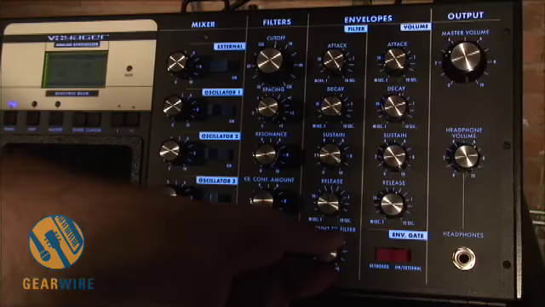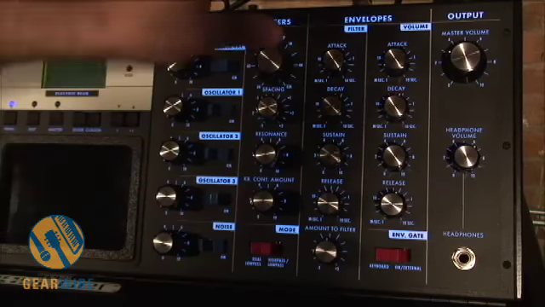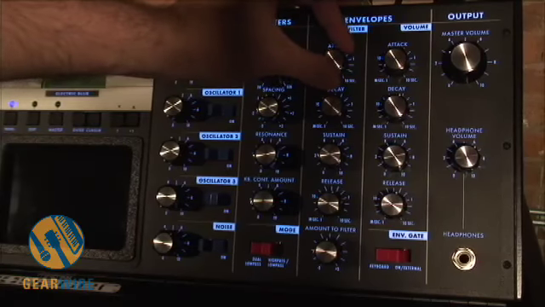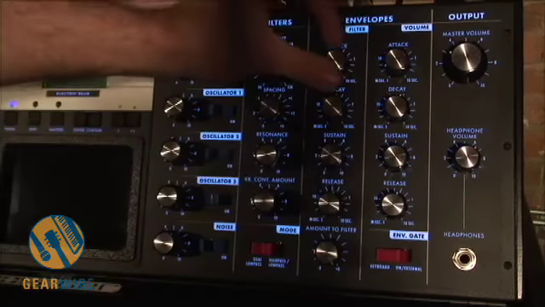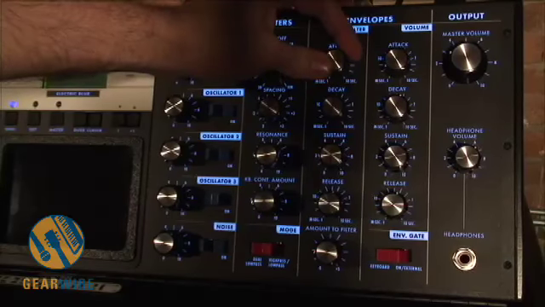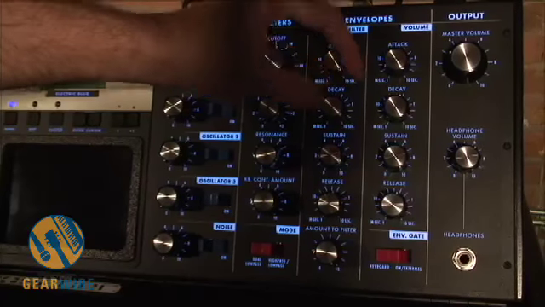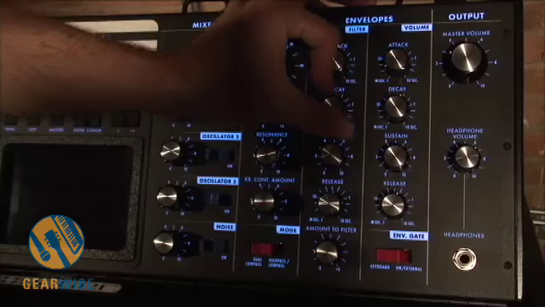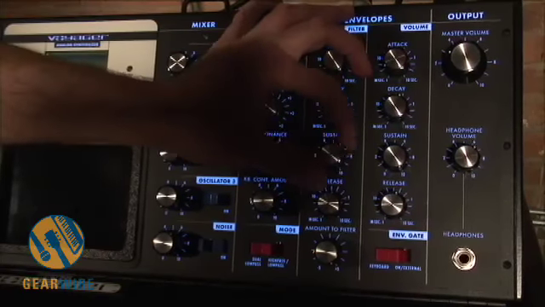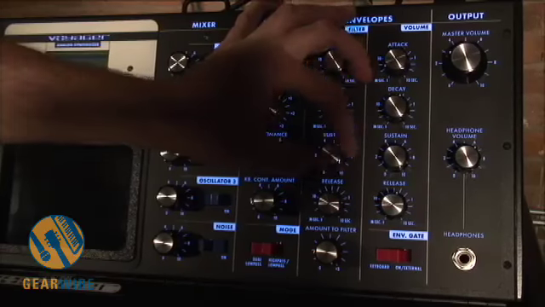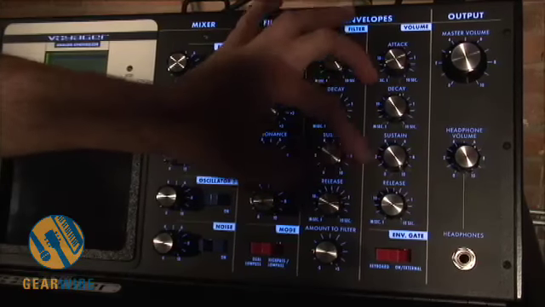And if I go down here, it actually tells how much to filter. So if I have this attack set kind of fast or slow, then we have our decay, sustain, and release.